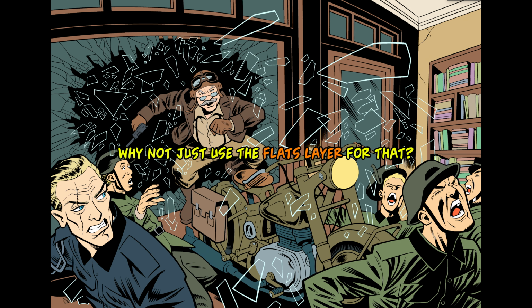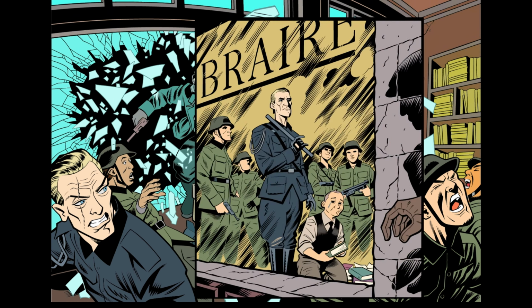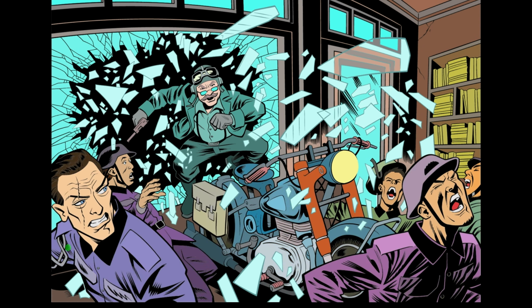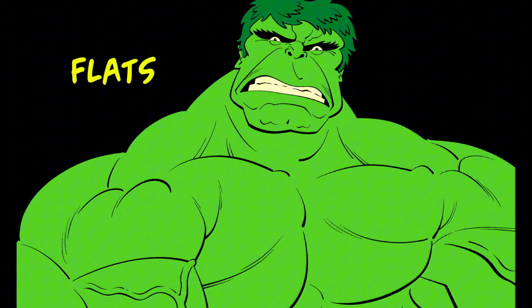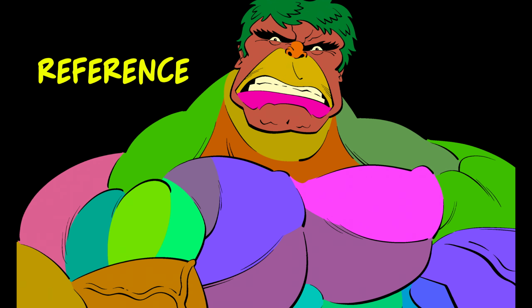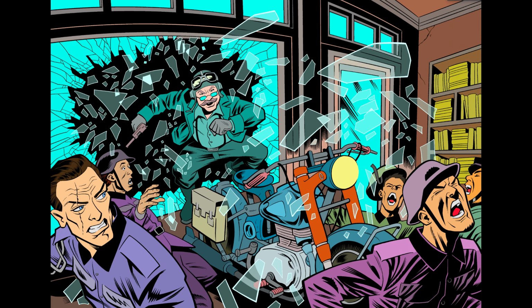So you might ask, why not just use the flats layer for that? Good question, and the answer is because sometimes you'll need different shapes from within the same block of color, like in this Hulk art. I use reference layers all the time to call up selections to work on whatever layer I'm working on at the moment. It's incredibly fast and useful, but sometimes you want to refer to different areas to get different selections. For example, look at this.